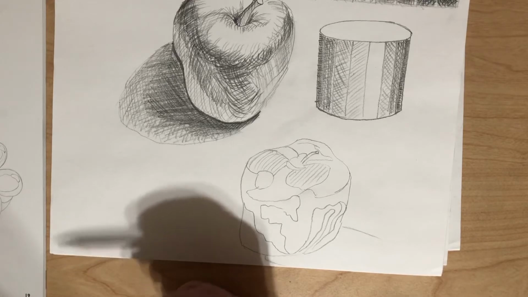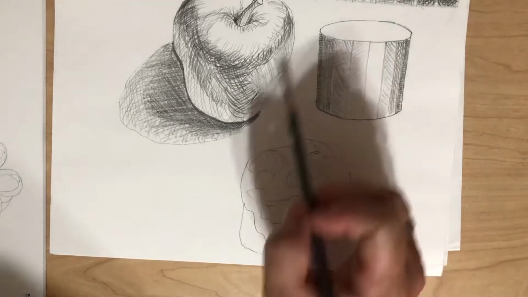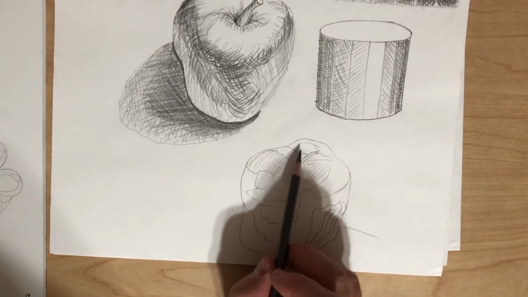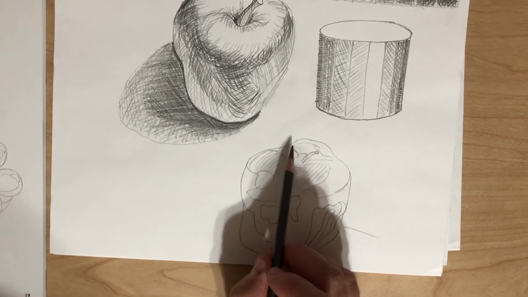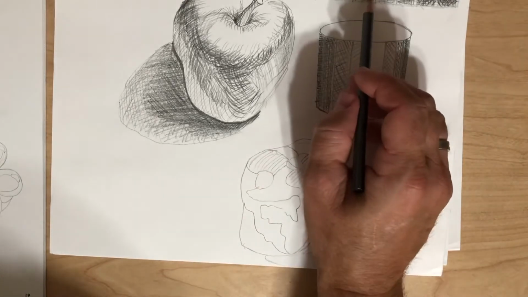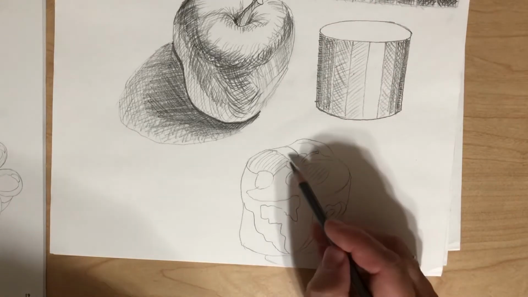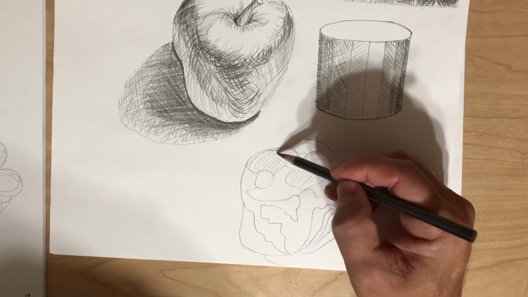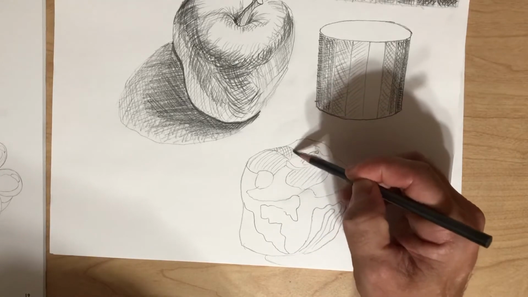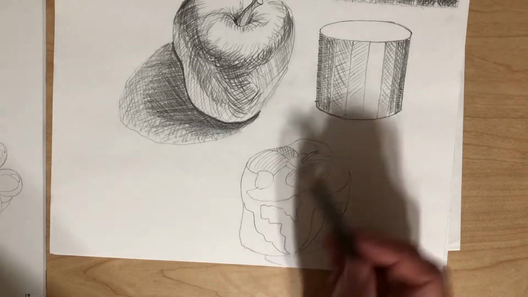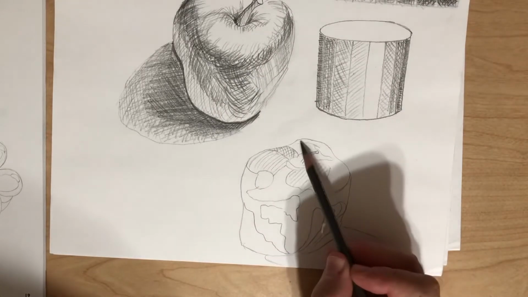Okay. I think this actually is going to be a highlight, and it'll be as bright as that. And then there's an area back here that is almost as bright, so that might be a highlight area too. And then this section over here is going to be somewhere in that range, so we'll do cross hatching there, like that. All right. Then back over here is going to be very similar to these two.